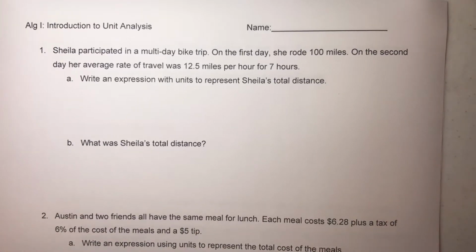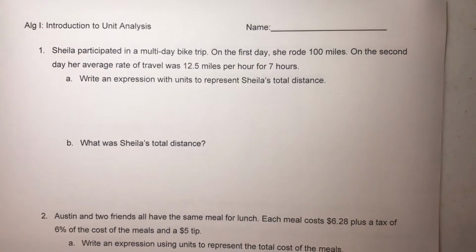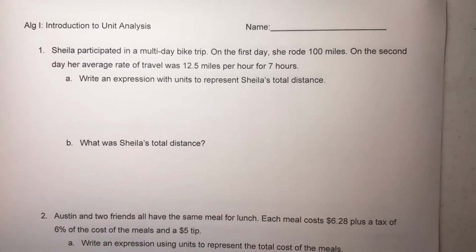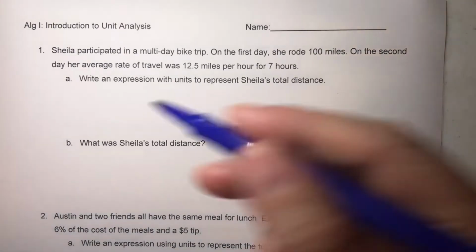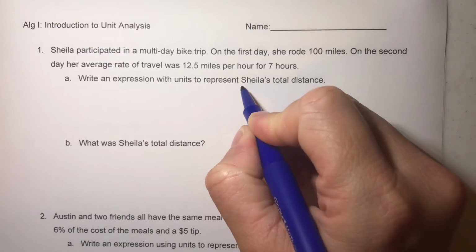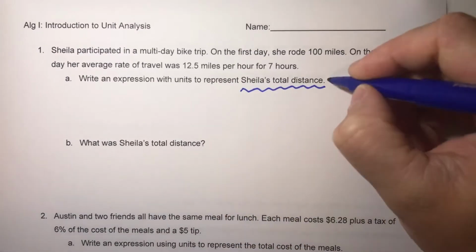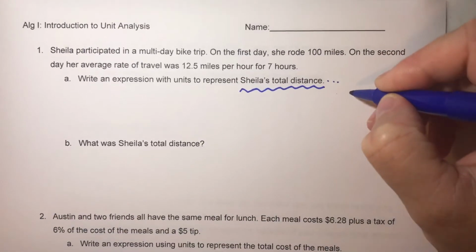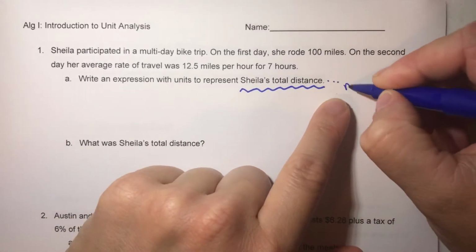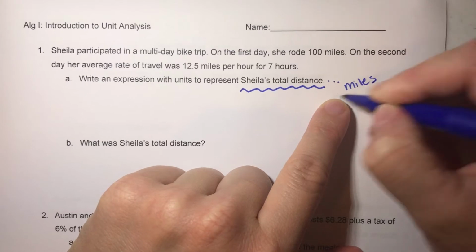So we're looking for operation words that we can circle, numbers and units, important relationships to underline, squiggle for the question or our objective, and you can use a variable for values that you don't know. So we're going to come up with something for Sheila's total distance. So our final answer, distance, would be measured in this case in miles.